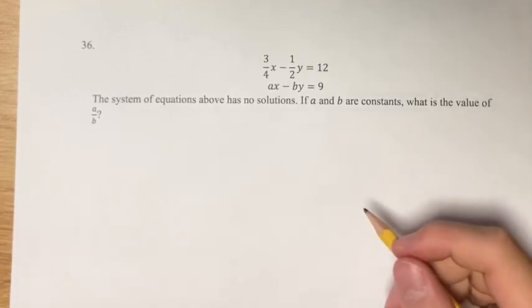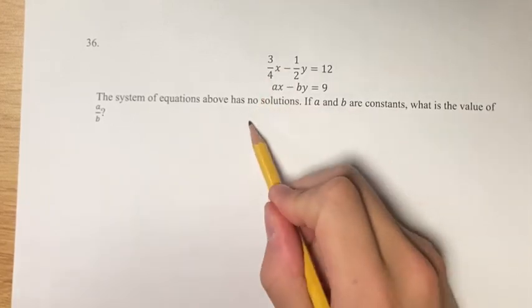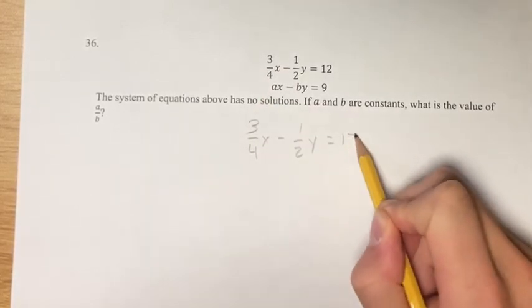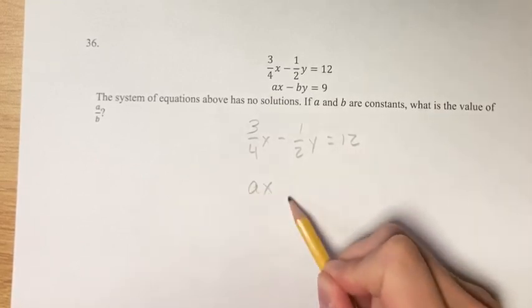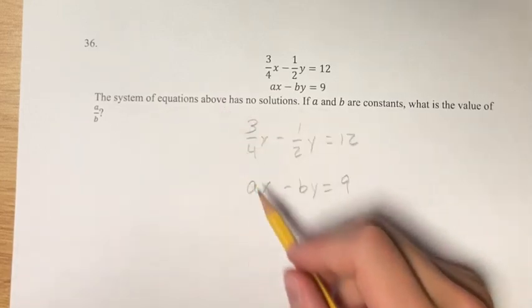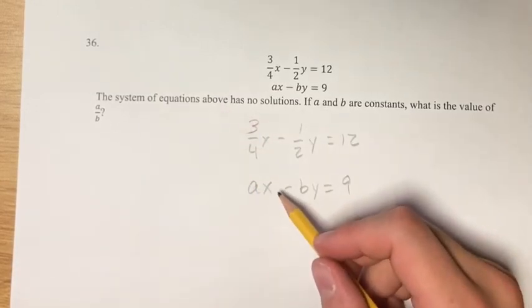In this problem, we have two equations. We have 3/4 x minus 1/2 y is equal to 12. We have ax minus by is equal to 9. We're told that this system of equations has no solutions.